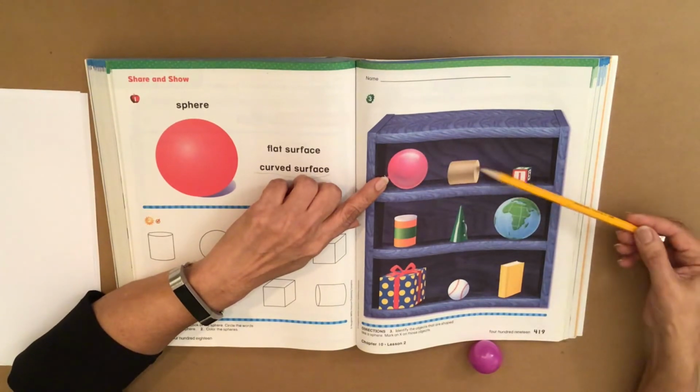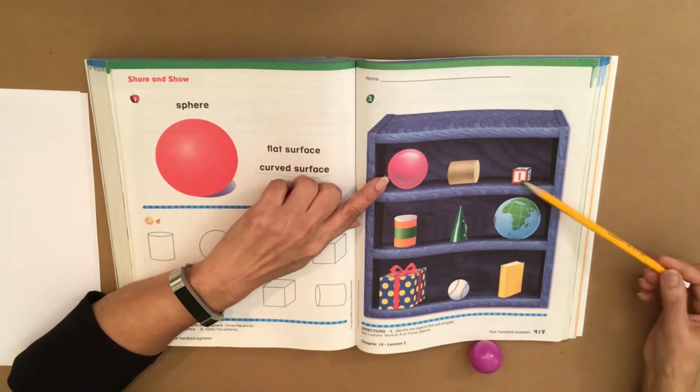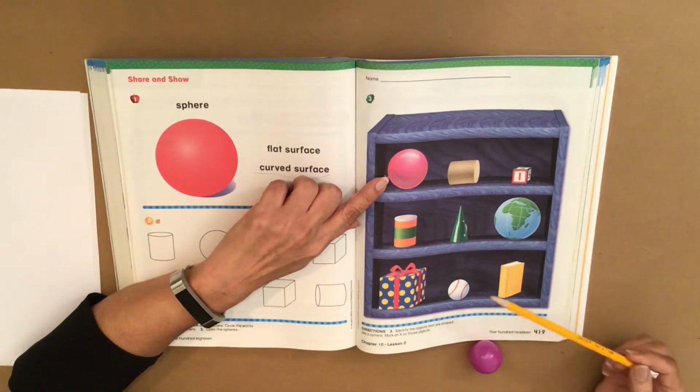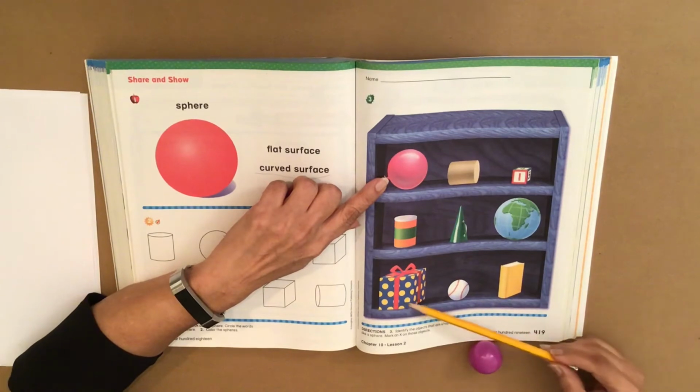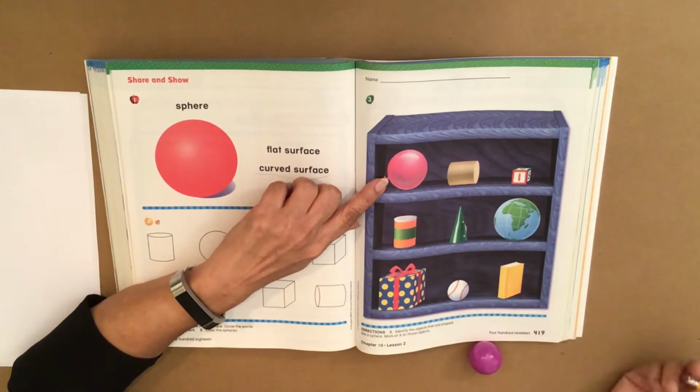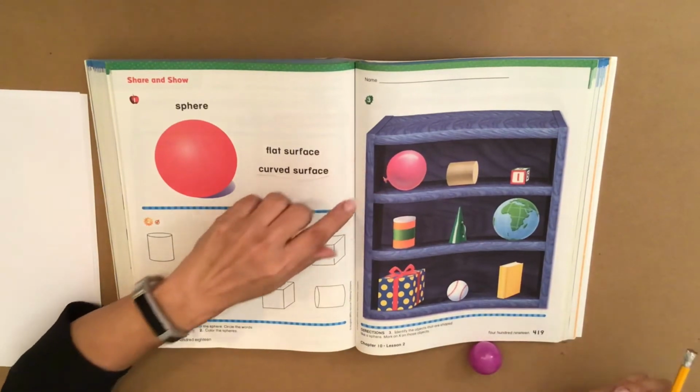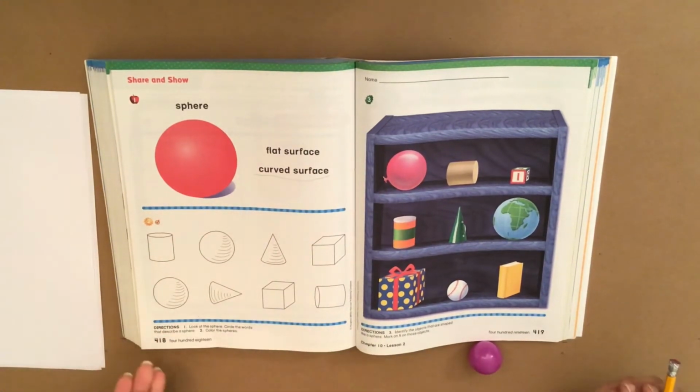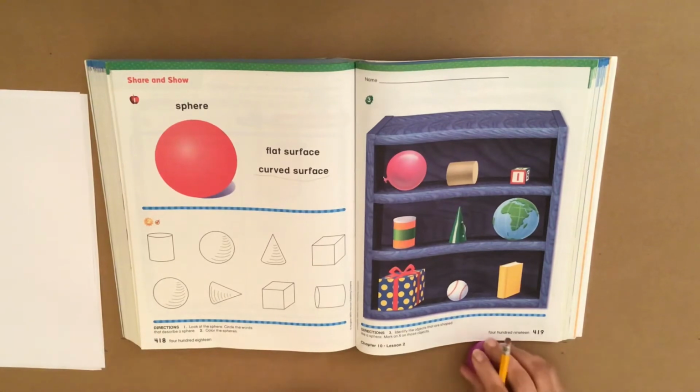This one is different. We have some flat surfaces, and here, we don't have the nice curved surface all around. Which one is the sphere here? Is it this one? This one or this one? That's right. It's the baseball. It's like a sphere. Boys and girls, you can complete pages 418 and 419 about the sphere.